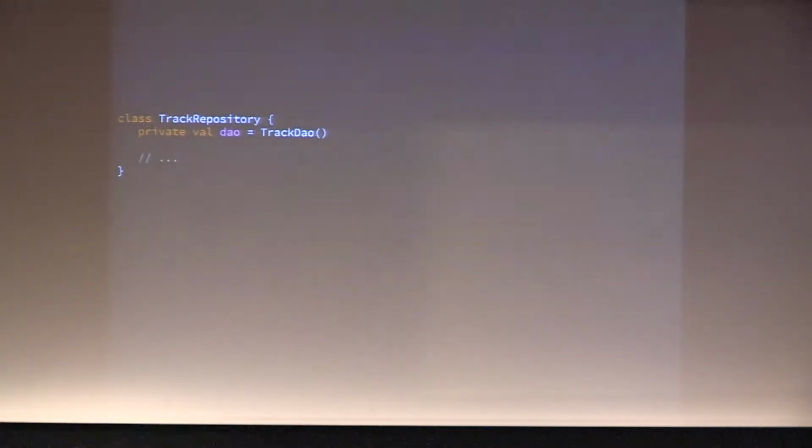Here we have a simple class. It's a simple repository that you could find in the Deezer code source. In this one, we create our DAO manually. And this version is using dependency injection. So instead of creating it manually, we get it from the constructor as a parameter.